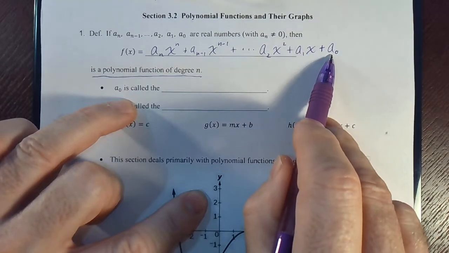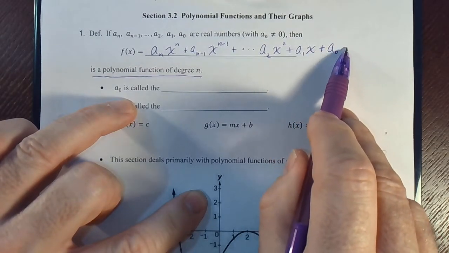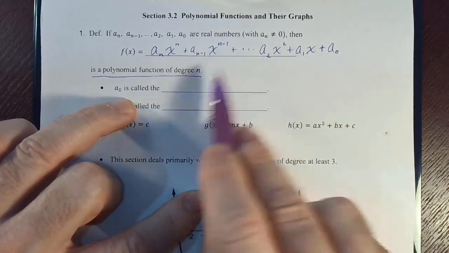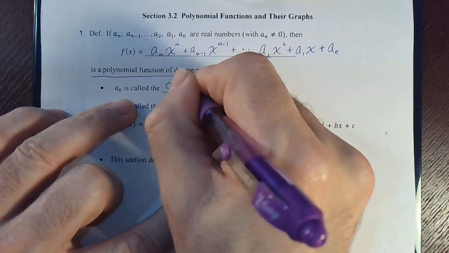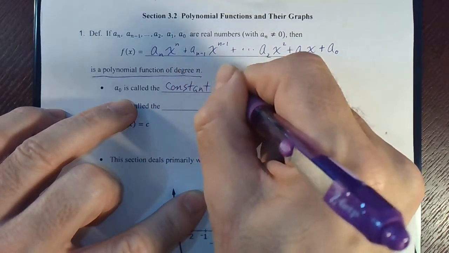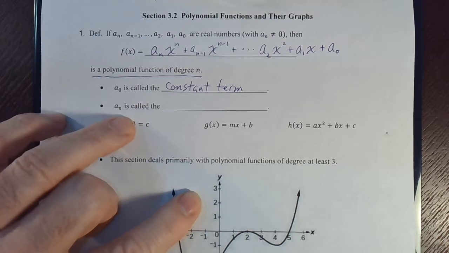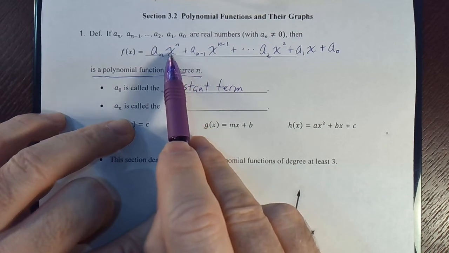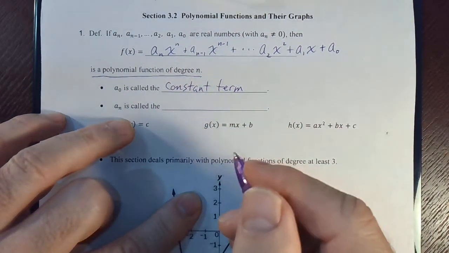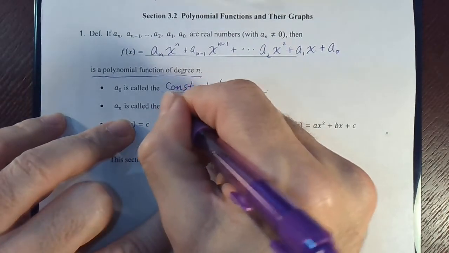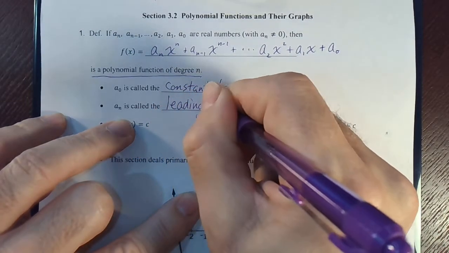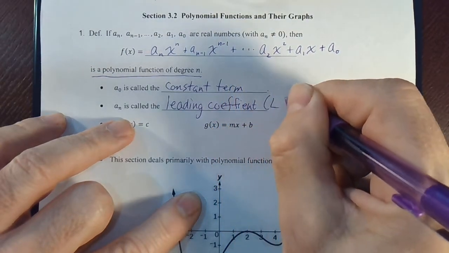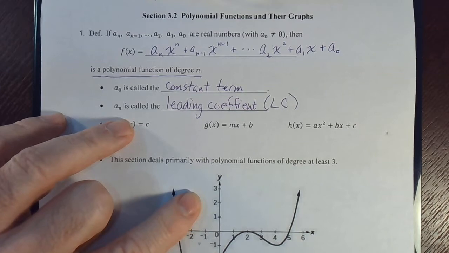A0 is this guy right here. Notice he doesn't have an x with him, or if he did, it would be x to the 0, which is just equal to 1. So this is just a number. A0 is called the constant term. Okay? And then on the other end, when you get to the degree n term, an is called the leading coefficient. I might refer to that as LC sometimes, the leading coefficient.